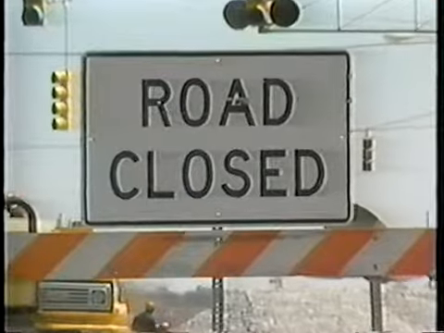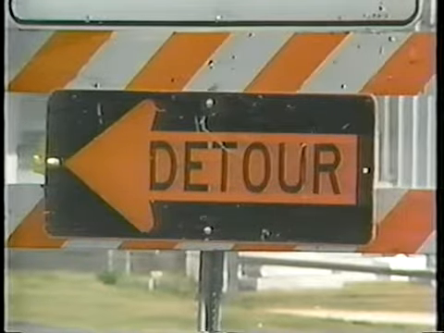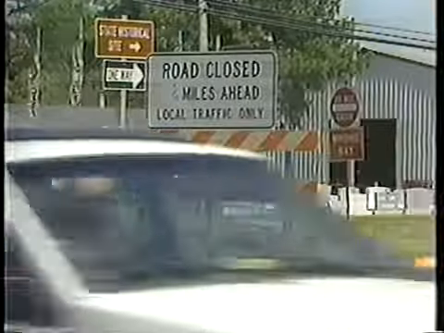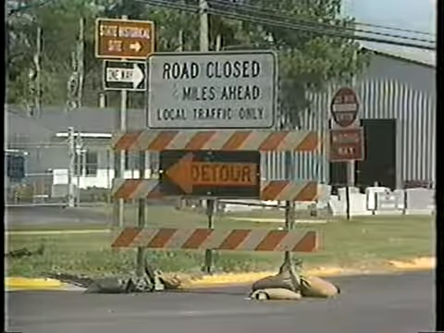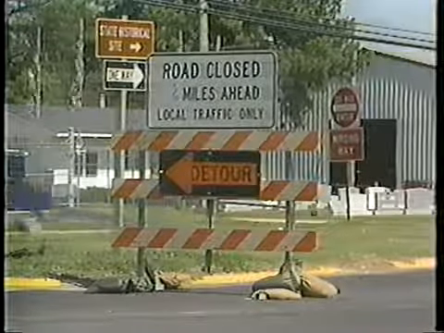For road closures, a road closed sign and a detour arrow sign, if needed, may be mounted on a Type 3 barricade. If local traffic will be allowed to use the closed roadway, then the local traffic only sign should be mounted on the barricade.